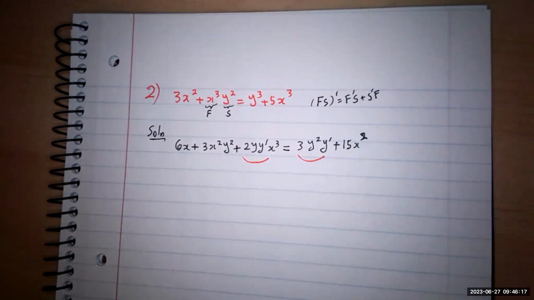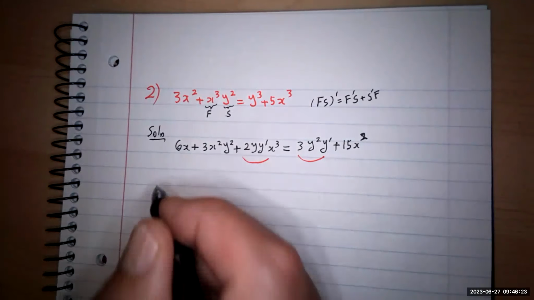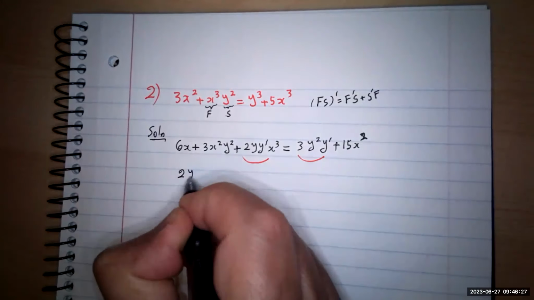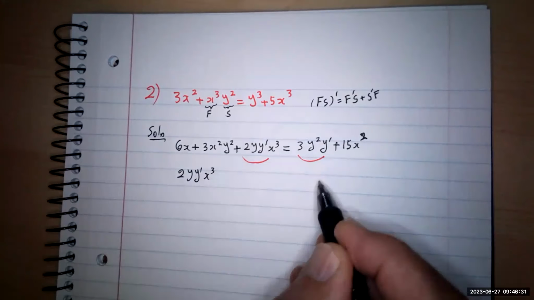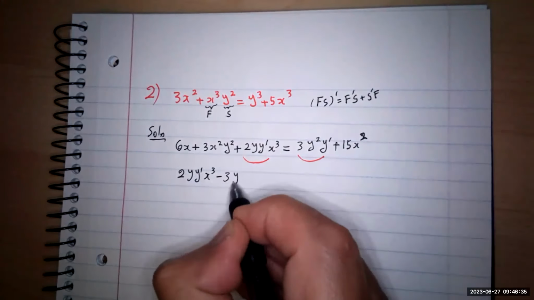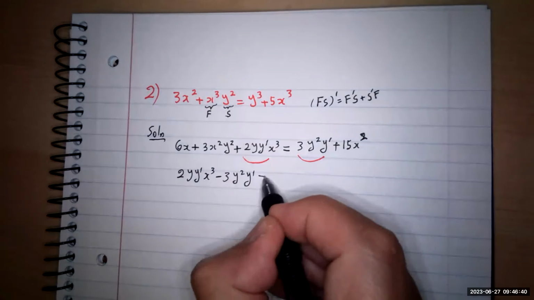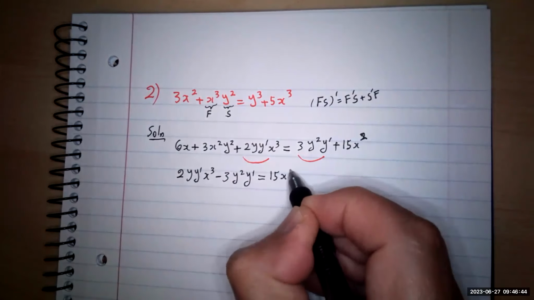You can do it to the right or to the left, but I do it to the left all the time, so I'm going to keep this one. So I have 2y prime x cubed here, and then minus 3y squared y prime. And this is going to be equal to, on the other side, we already got the 15x squared.